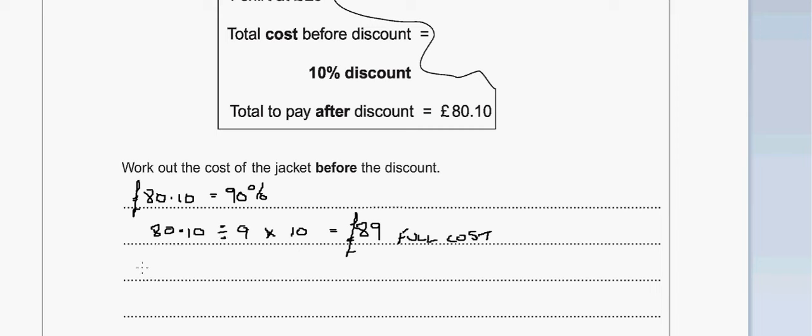So I would write full cost minus jacket cost minus the shirt cost. This is what happens when you try to do things quickly. Minus the shirt cost will equal the jacket cost.